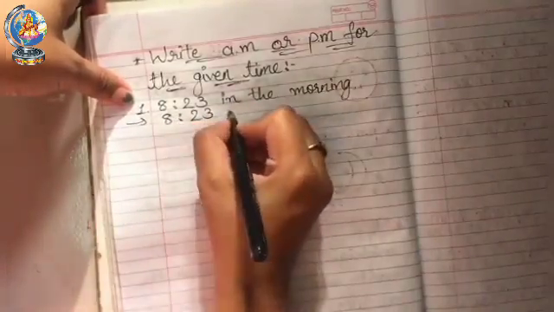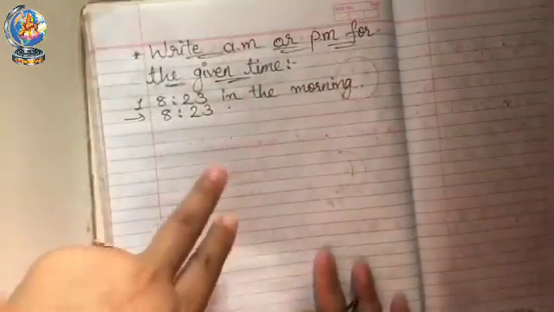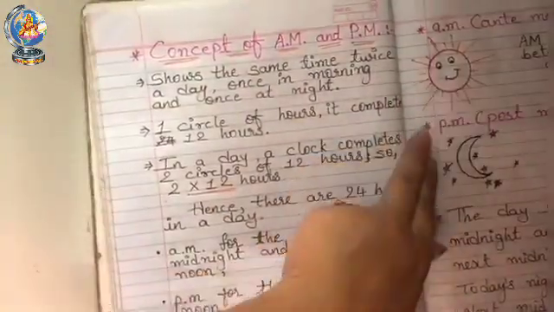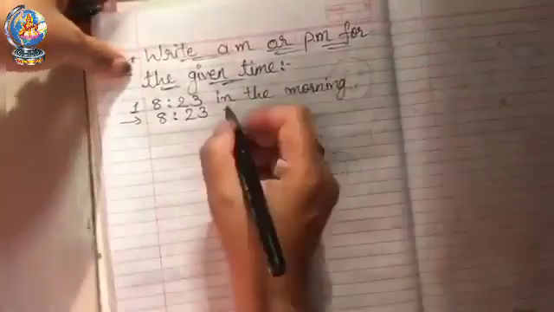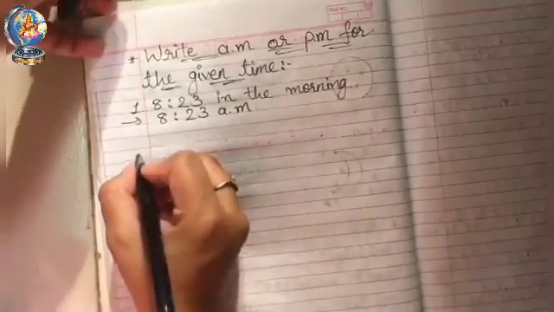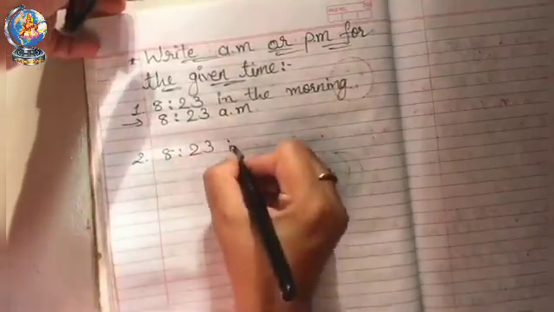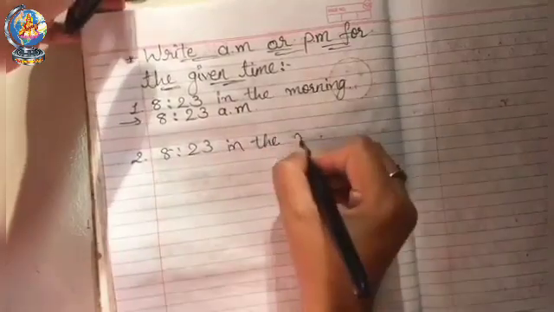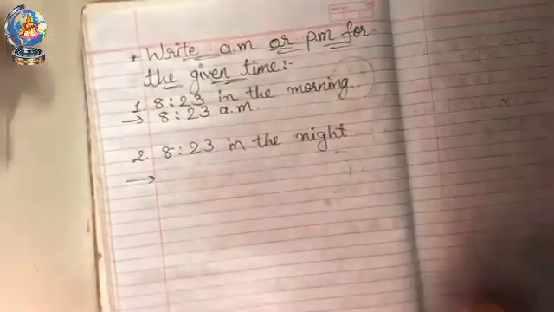Sun or moon? You can see. What you can see? Sun or moon? Sun. So it will be AM. Okay? AM. Same thing, 8:23 in the night. What would be the answer? 8:23 PM.